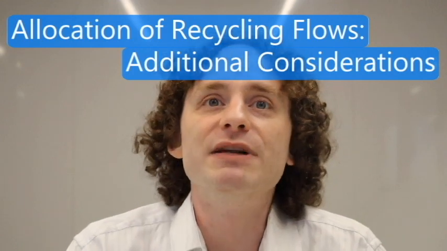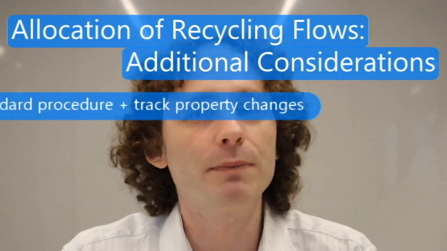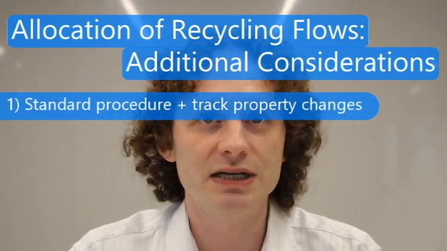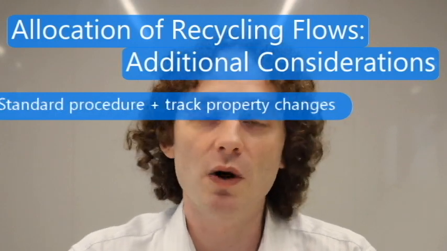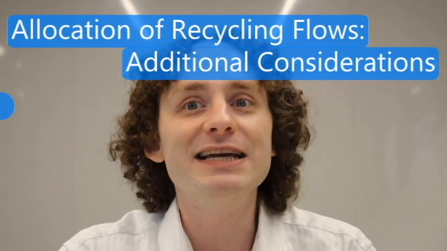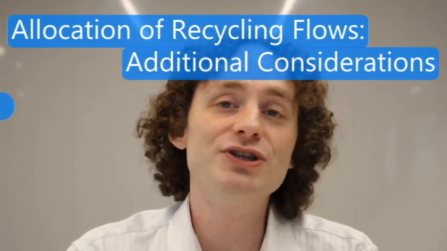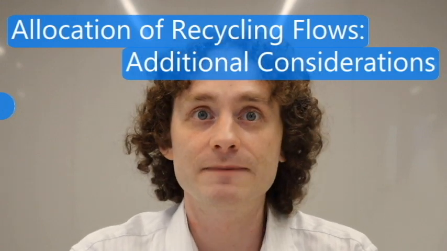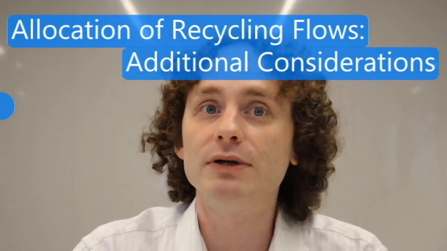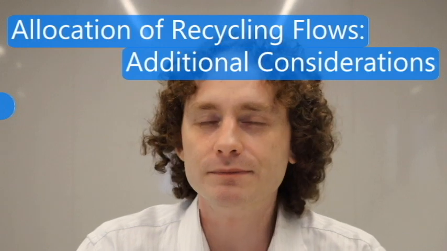We add the first bit of extra detail by tracking changes in the inherent properties of the materials in question. That's what differs from the procedures we just talked about. So do they change quality? Do they change state? Things like this. This requires a very explicit delineation of the system boundary for the product system in question in relation to other systems. And this is especially true for recovery operations over recycling operations. It's necessary for both, but it's especially true for recovery.